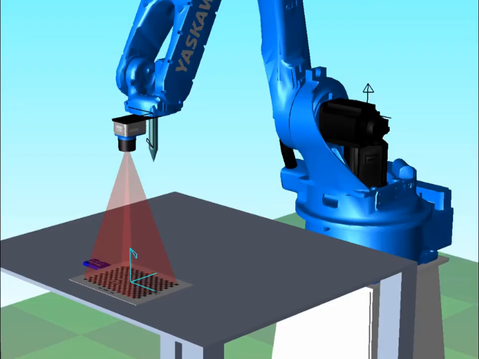Recapping, so far we calibrated our camera with the vision calibration grid, and we also created a robot user frame on the same grid. This lets the robot understand the camera data.